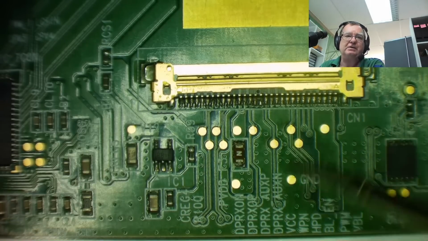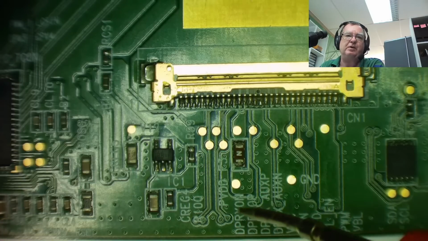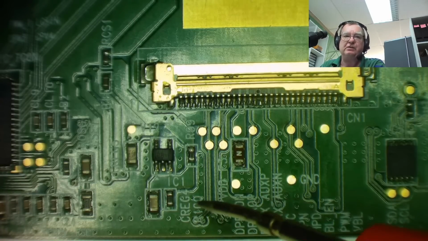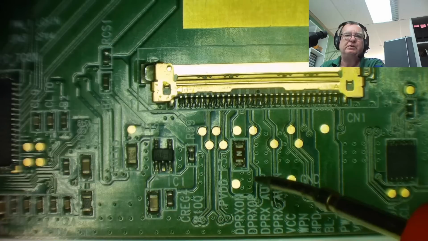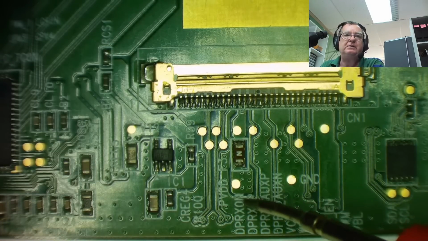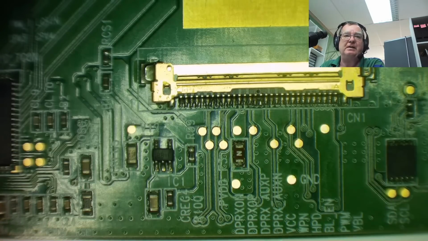He says on a high resolution screen you might have DPRX1 P and N, DPRX2 P and N. It has up to 4 channels, a bit like a PCIe slot has four lanes. This has up to 4 lanes, but because it's only a fairly low resolution screen, it only needs the 1 lane. So these two are your video data. These two send back the information from the screen, like resolution, whatever.